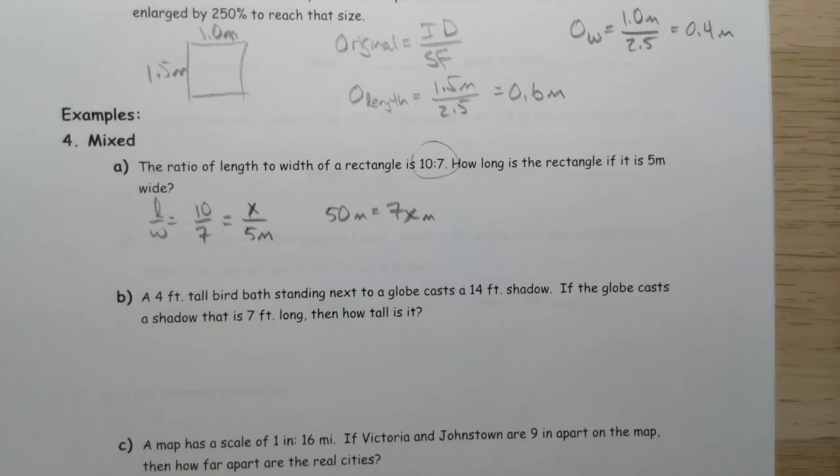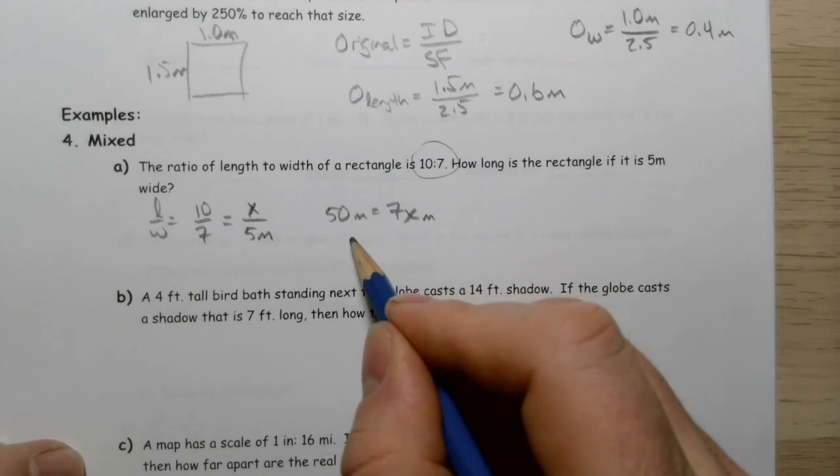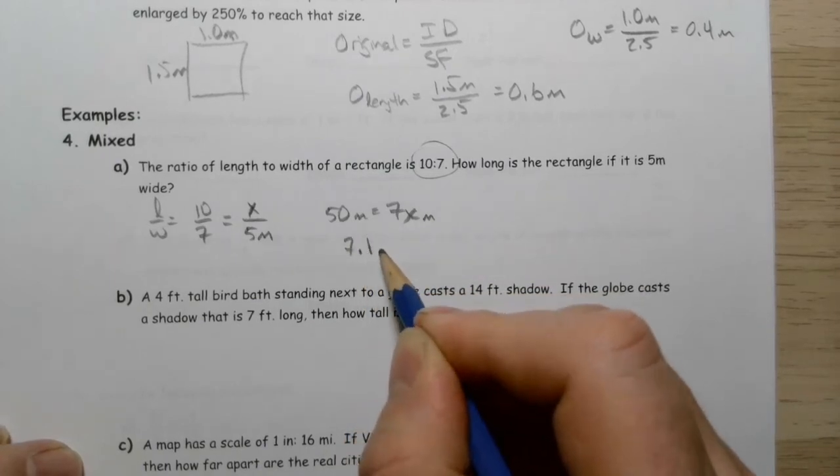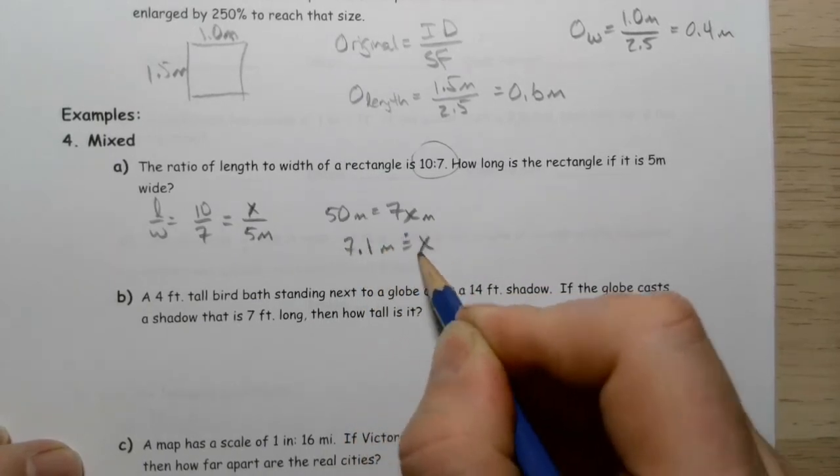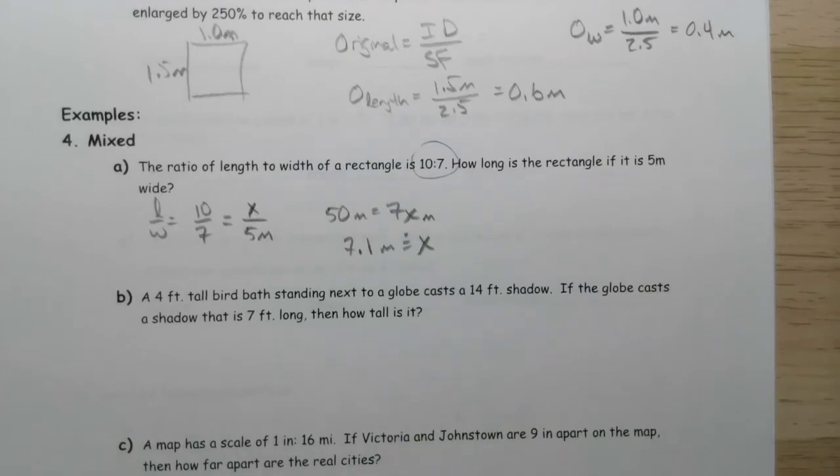So essentially I'm just going to take 50 now and divide by 7, just to move it to the other side. And it doesn't work out to be a nice number. It's like 7.1 meters approximately is equal to x. But that's what you would get here.